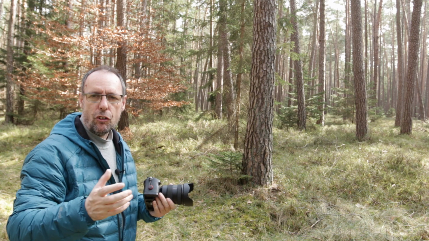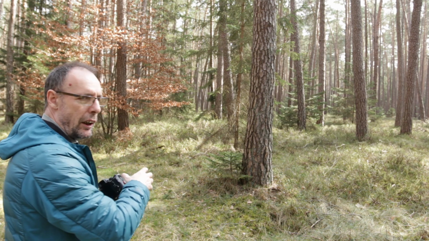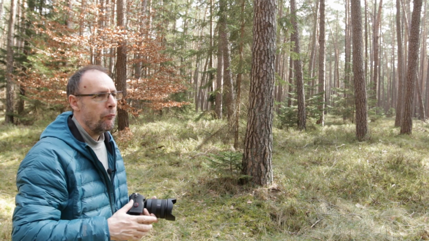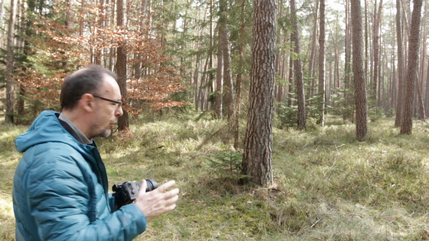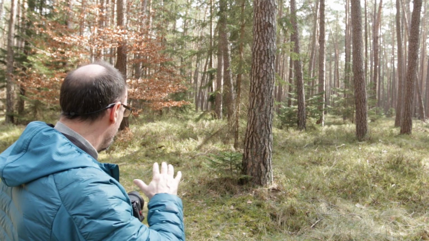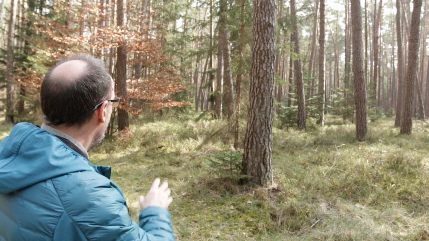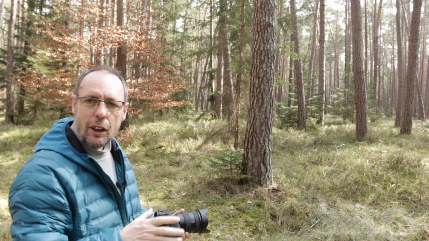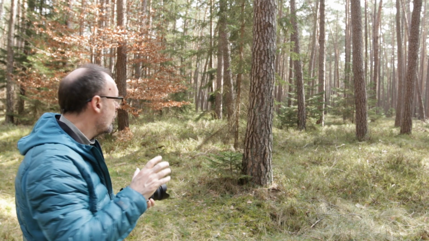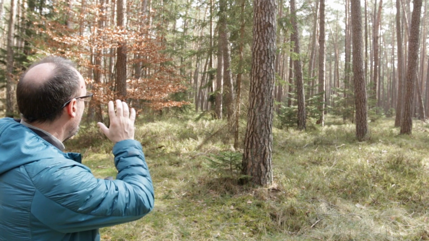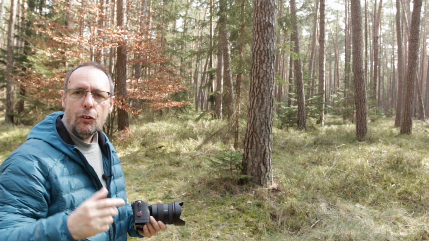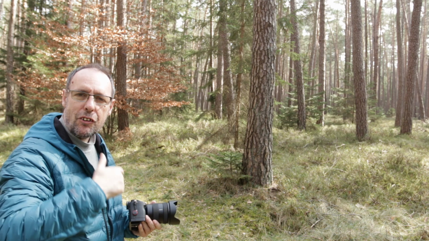Just a little juxtaposition, the small pine growing right next to the big pine. From where I'm standing, I think a lower viewpoint would work really well. However, I would like to separate it from the background. The background is pretty close, so it might be better to shoot it from the other side.